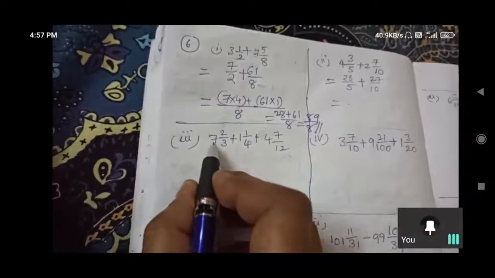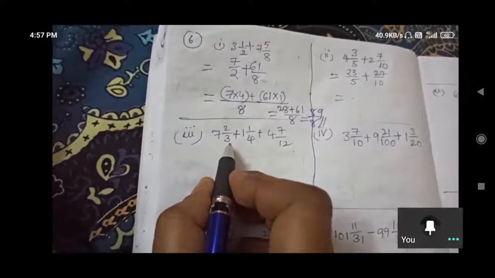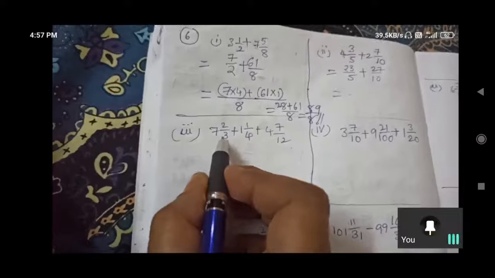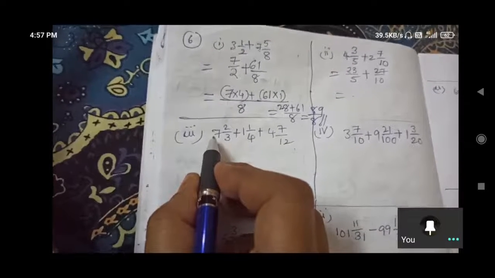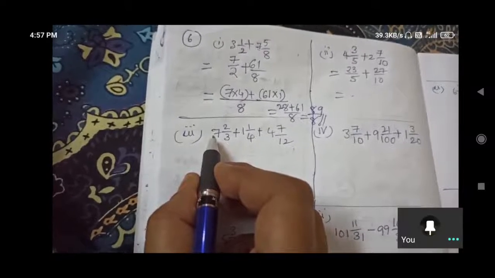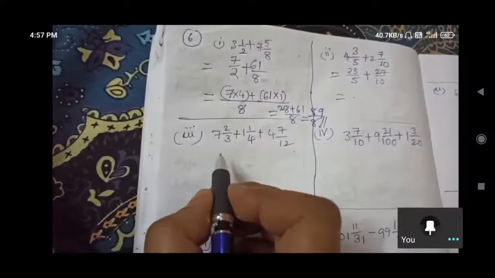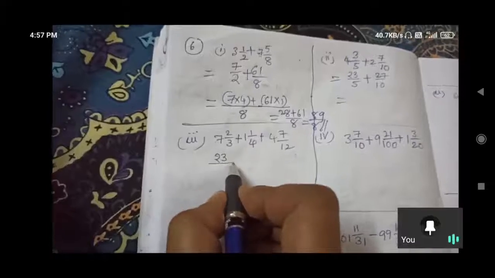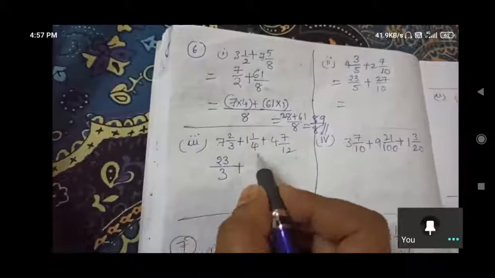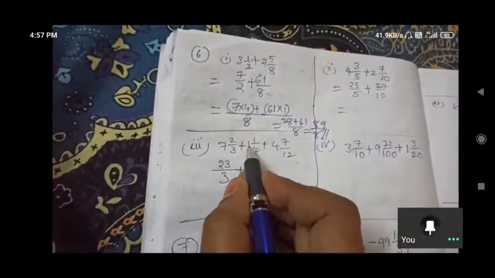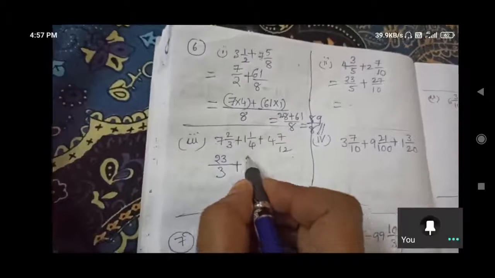7 threes are, 3 sevens are 21, plus 2, 23. 23 by 3. Okay. Here 4 ones are 4 plus 1, 5. 5 by 4.